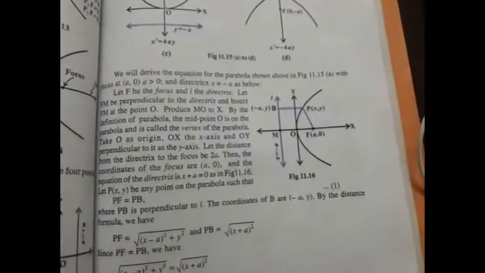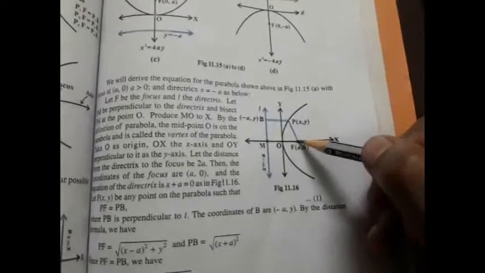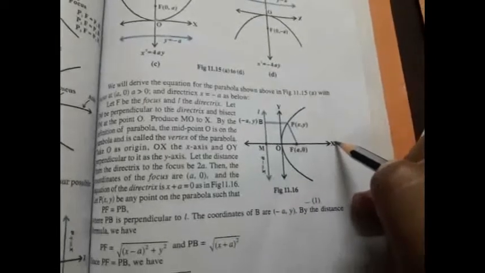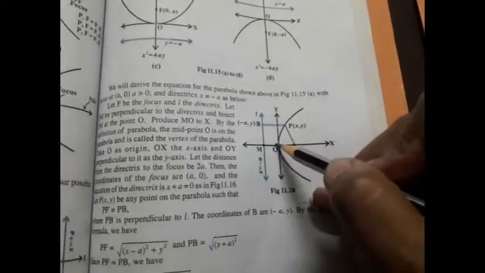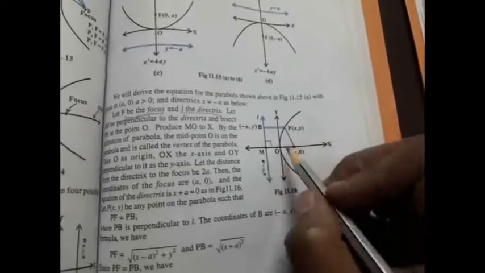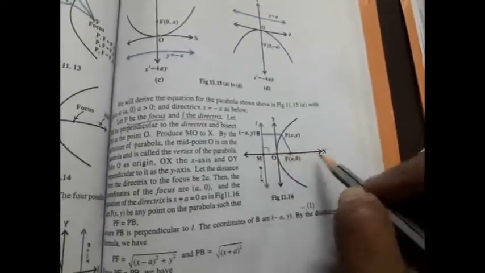Now let us see how we can arrive at this standard equation. We will derive the equation of the parabola first for y squared equals 4ax, right? Now let F be the focus and L be the directrix. Let FM be the perpendicular to the directrix, which is bisected at the point O, which means MO is equal to OF. Now produce this MO to X.